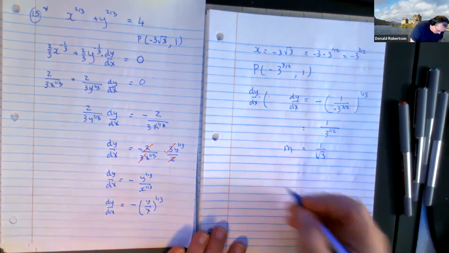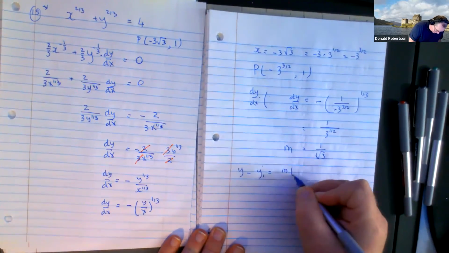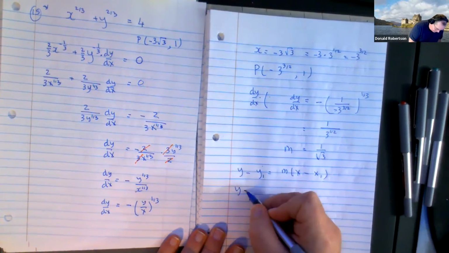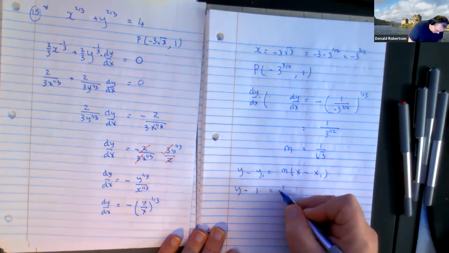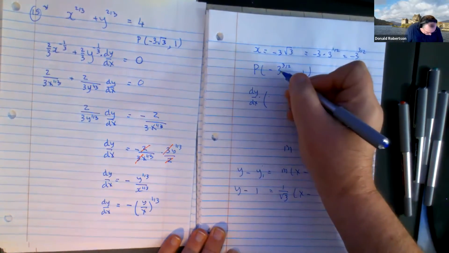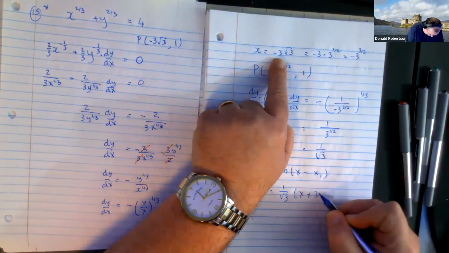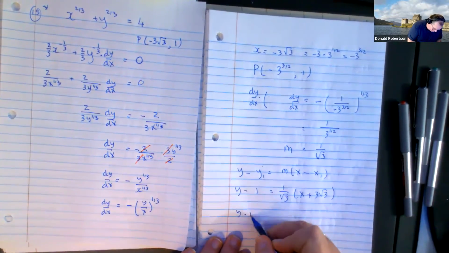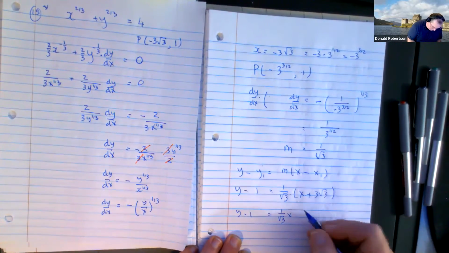And then I do y take away y1 equals m brackets x take away x1. Y take away 1 equals m, well, m I should say, this guy. X take away that guy. And that guy I'm going to rewrite as this fella. So take away a negative gets you plus. This is that guy. This guy times this guy. The root 3's cancel out.